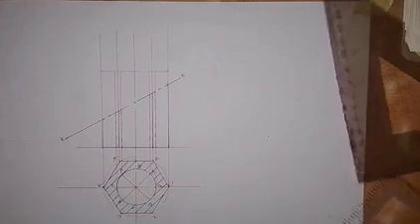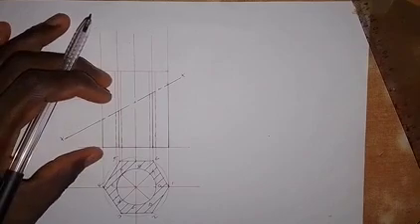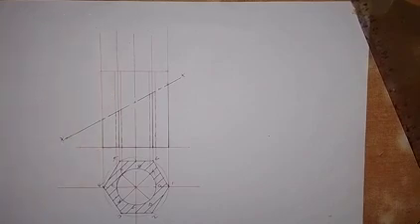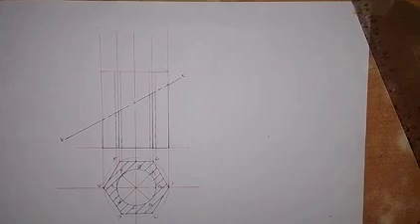Alright, so this is the front elevation and this is the plan. So you have answered question A and B. Let's meet on question C for another video.